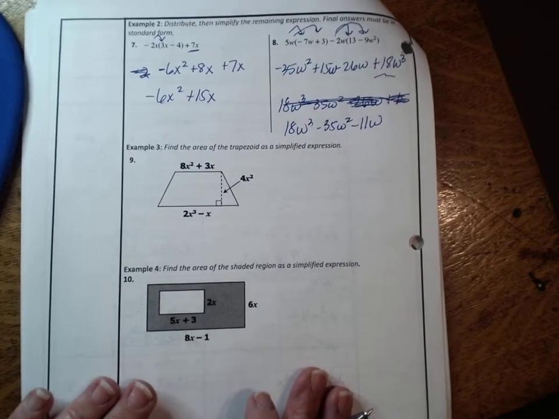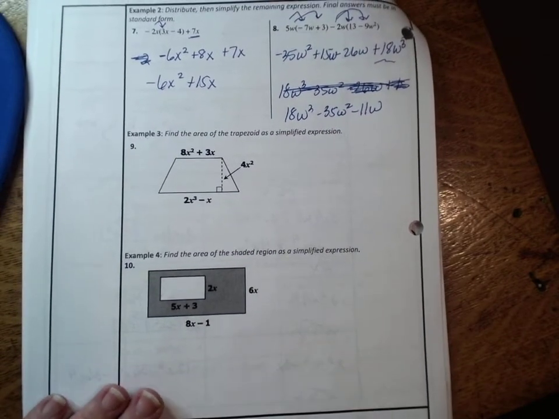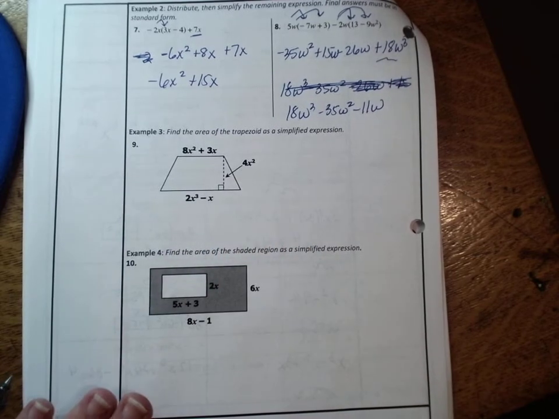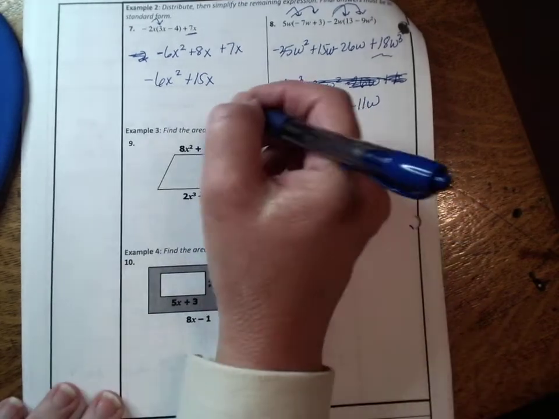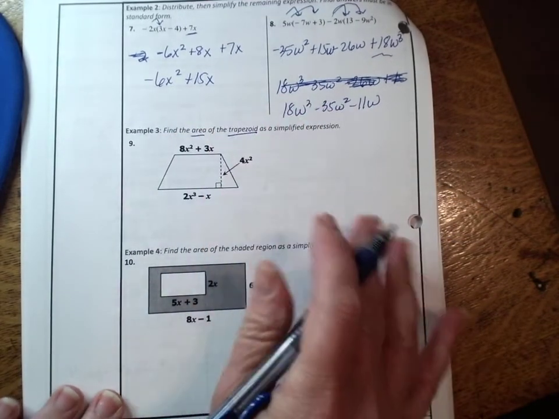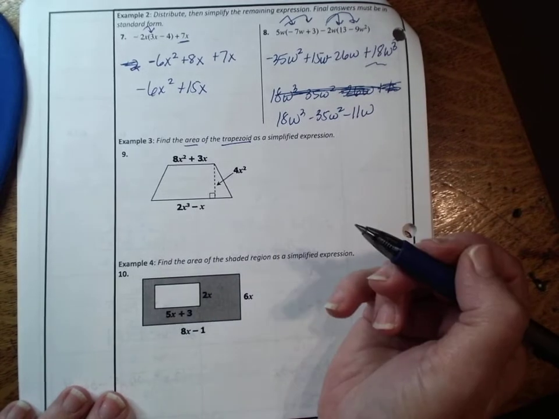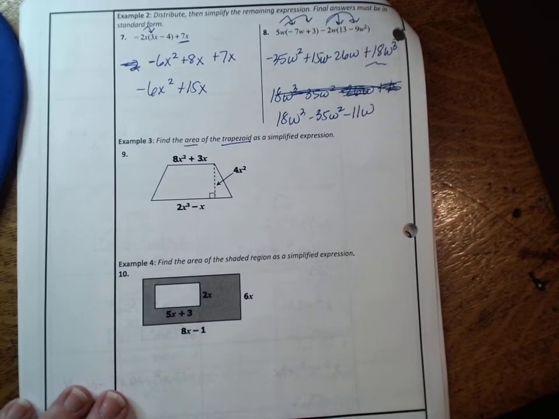All right, now we're going to combine this with some geometry. This looks really scary at first, but I love it because you can break it down and we can do it. That's the thing that you have to know. Now, a couple things you need to know here. Find the area of a trapezoid. Well, you're like, okay, how do I find the area of a trapezoid?